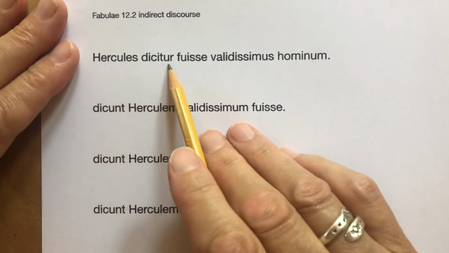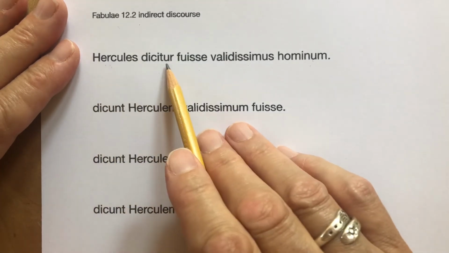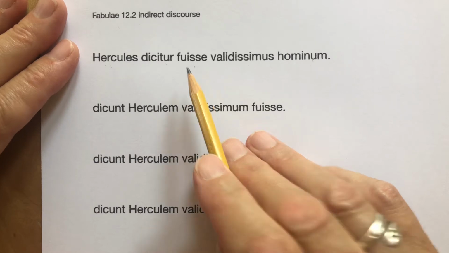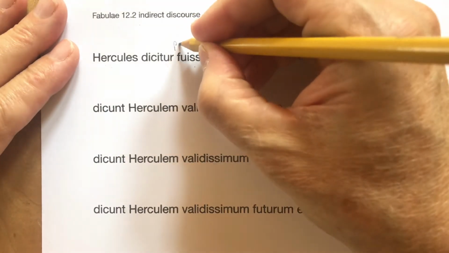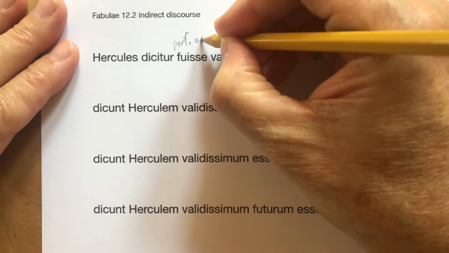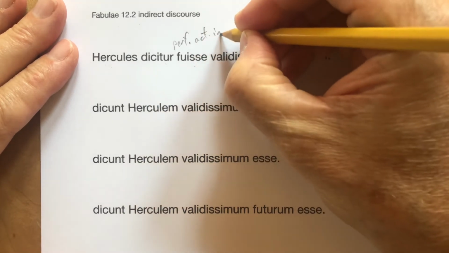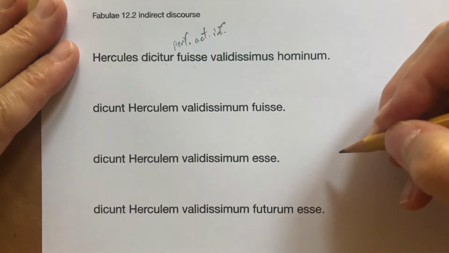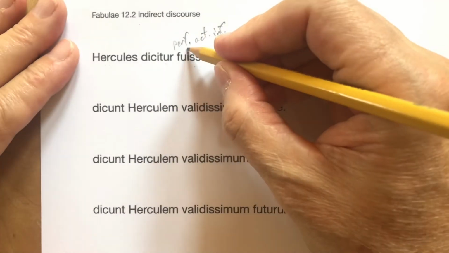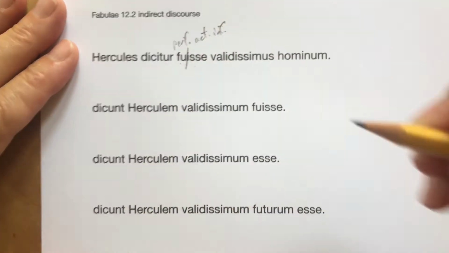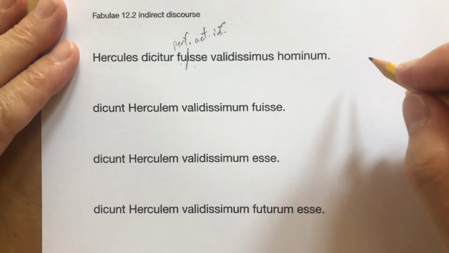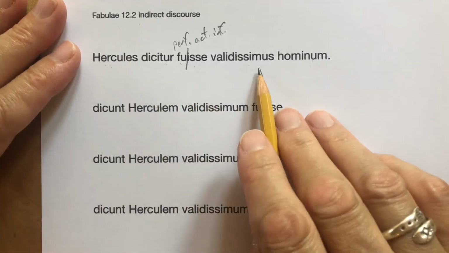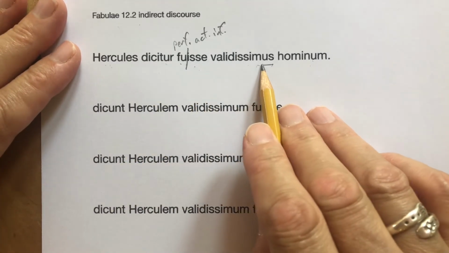So Hercules dicitur, Hercules is said, fuisse, to have been. Now this is the perfect active infinitive of the verb to be. And it's pretty funny looking because of that weird FU stem that it has. And in it you can see that the predicate is in the nominative case, validissimus.